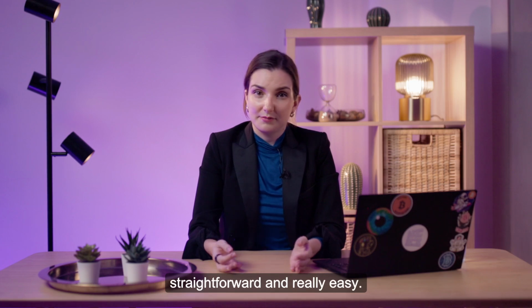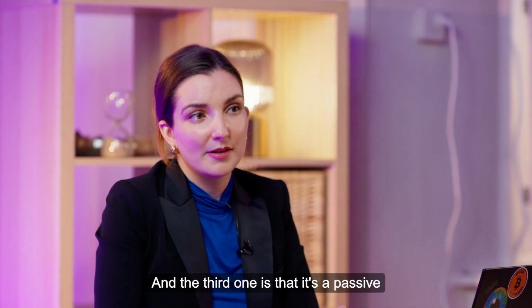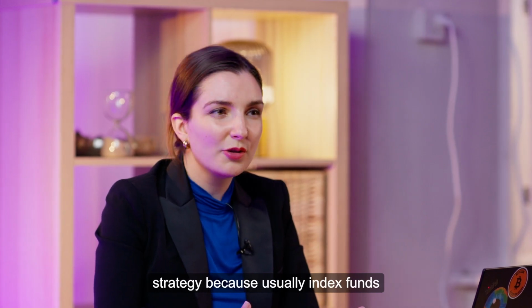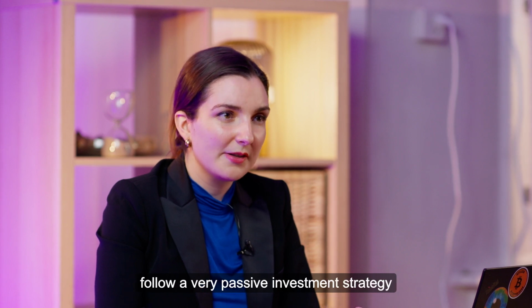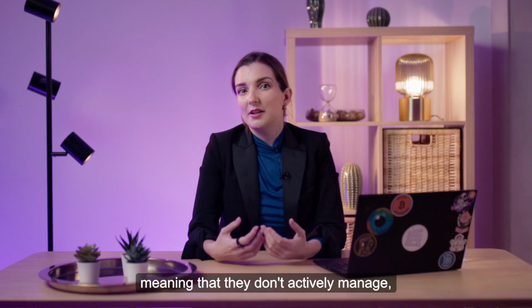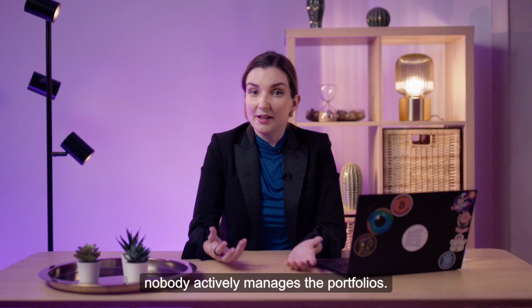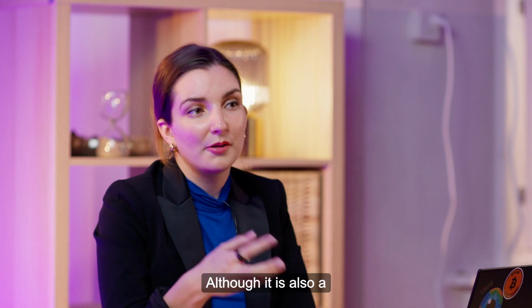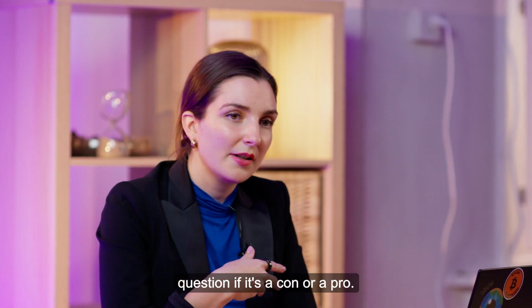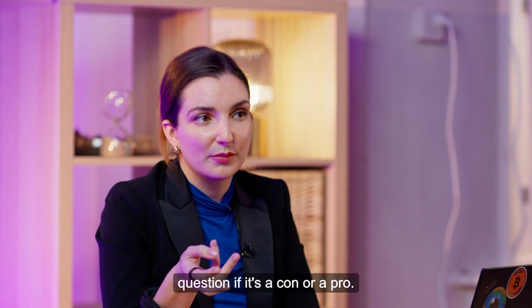and really easy. And the third one is that it's a passive strategy, because usually index funds follow a very passive investment strategy, meaning that they don't actively manage, nobody actively manages the portfolios. Although it is also a question if it's a con or a pro.